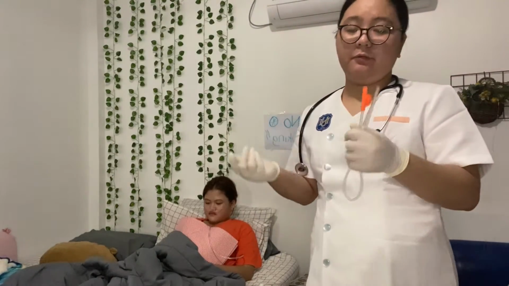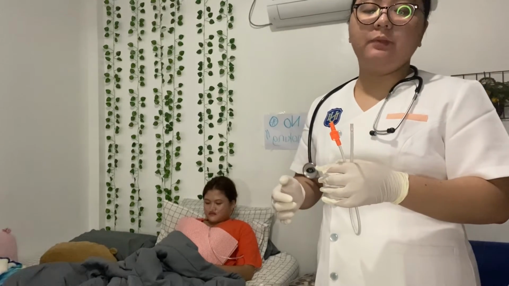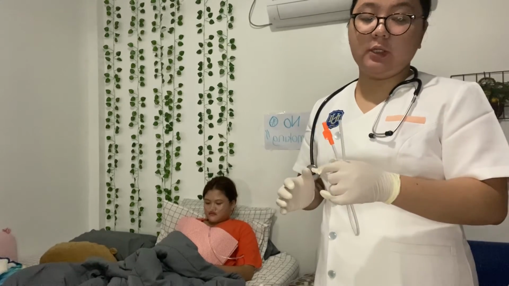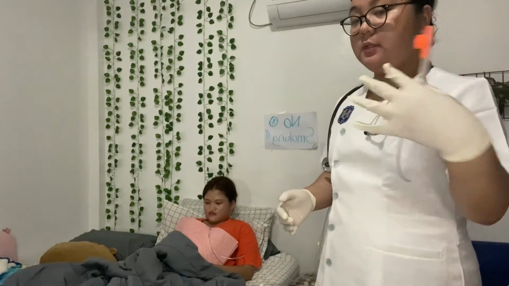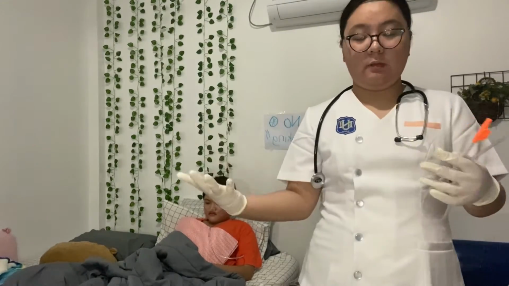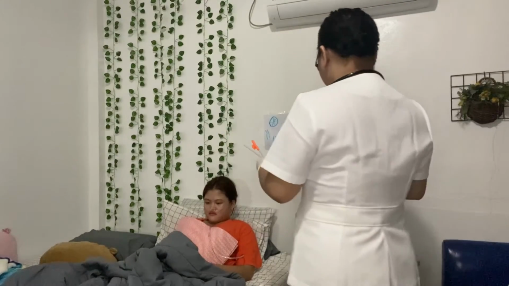Of course, after that, we're going to apply the sterile glove. And then pick up the suctioning catheter with the dominant hand without touching non-sterile surface. Pick up also the connecting tubing with non-dominant hand. So this is my dominant hand and this is my non-dominant hand.